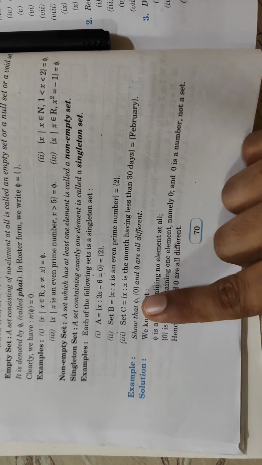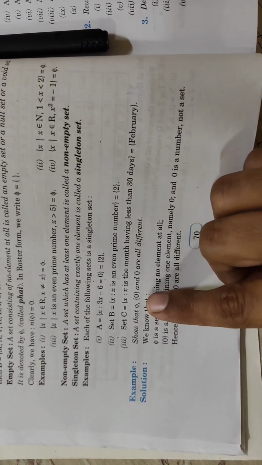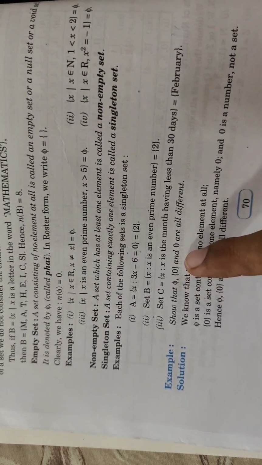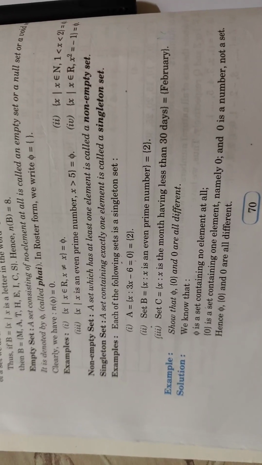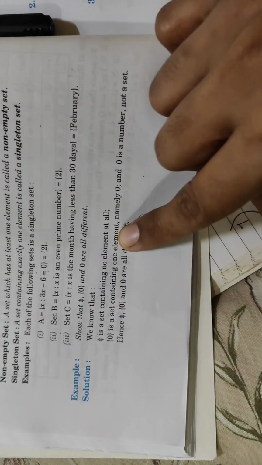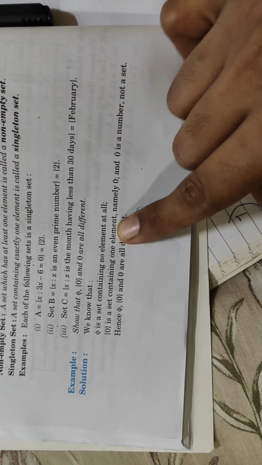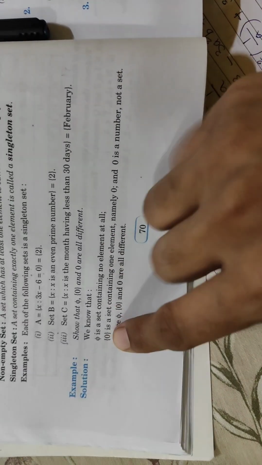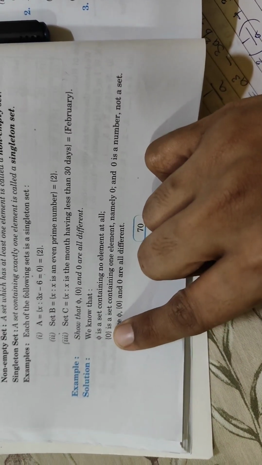Okay, so if null set or empty set is given, like this, and this 0, both are different. These 3 are different. Why? Because null set or empty set contains no element. That is why this symbol is shown.